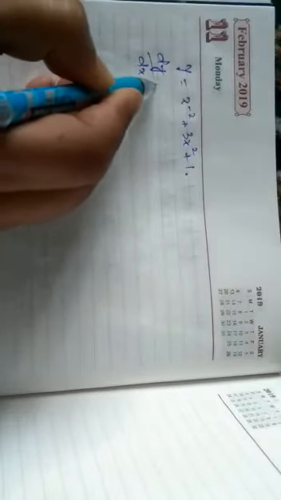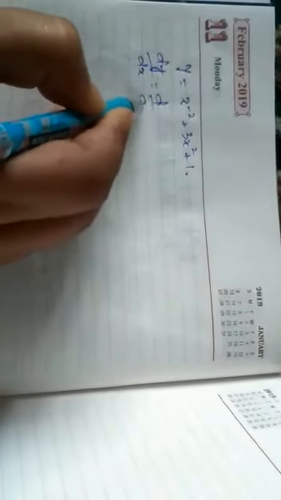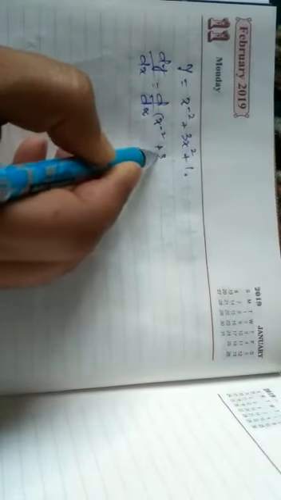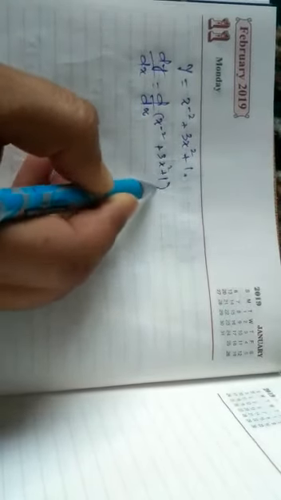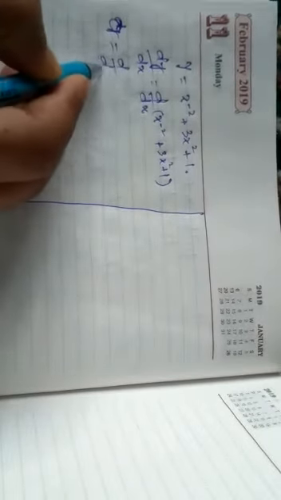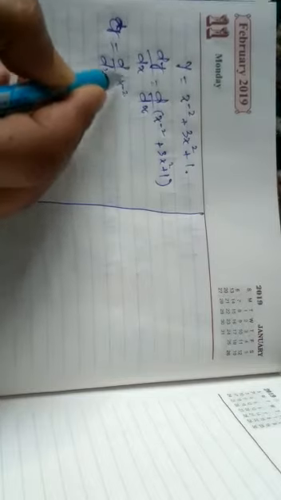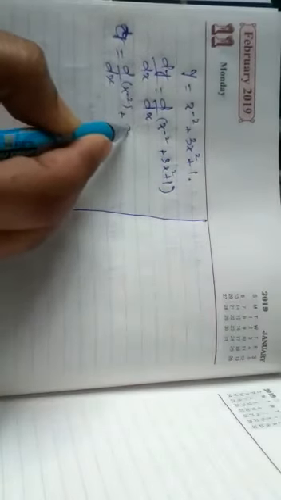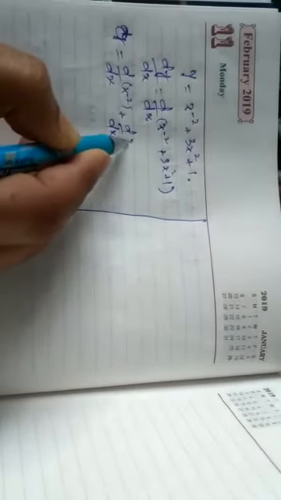By the formula, dy by dx equals d by dx of x raised to power minus 2 plus 3x square plus 1. Separately it will be d by dx of x raised to power minus 2 plus d by dx of 3x square plus d by dx of 1.